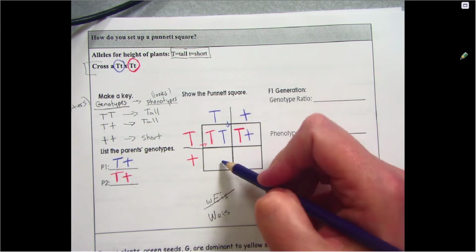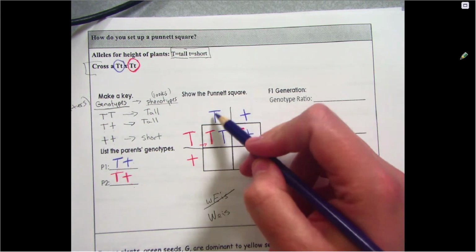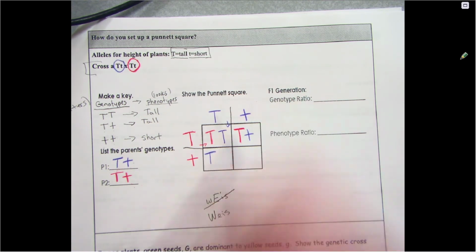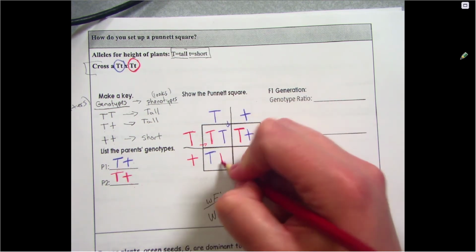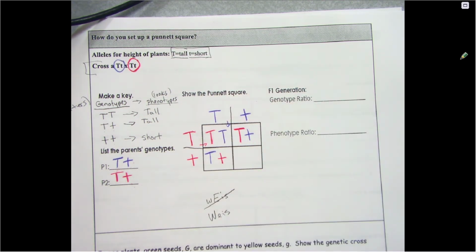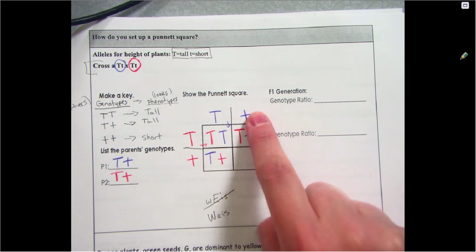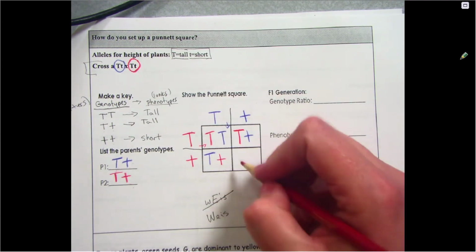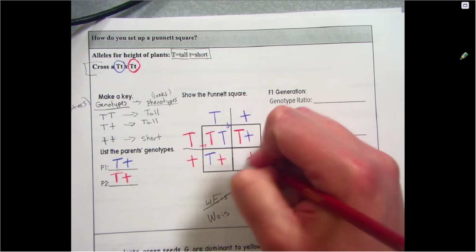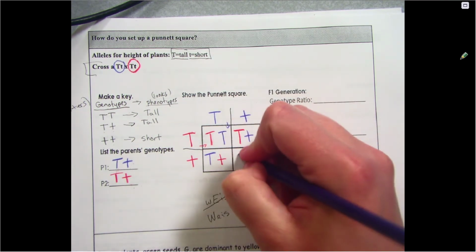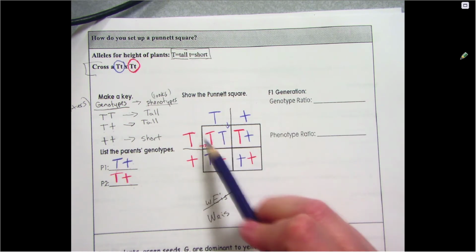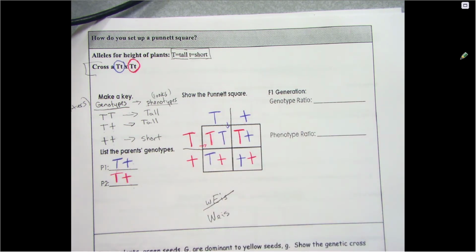Now I'm going to go down to my next line. I'm going to start at the left. My capital T will drop. My lowercase t will slide. Now, when we get to this last box, we're dealing with 2 small t's. It doesn't matter what order they go in, so you can put whichever color you would like first. Same with this box over here, okay? If they are the same, if they are homozygous, it doesn't matter what order they go in.